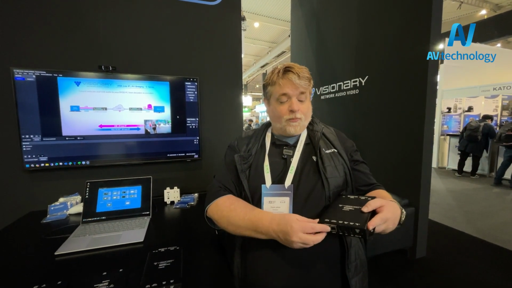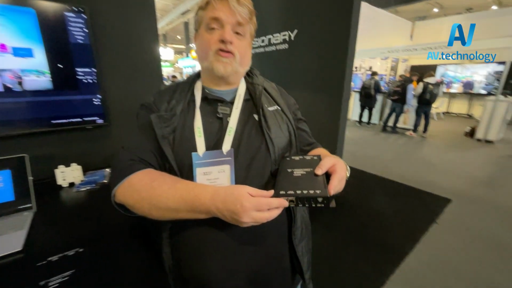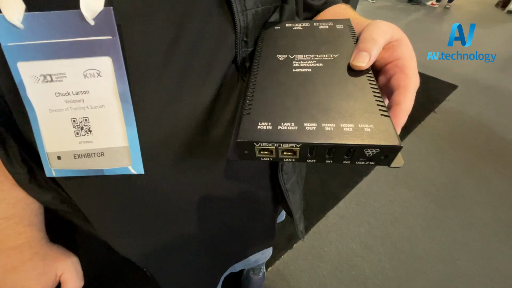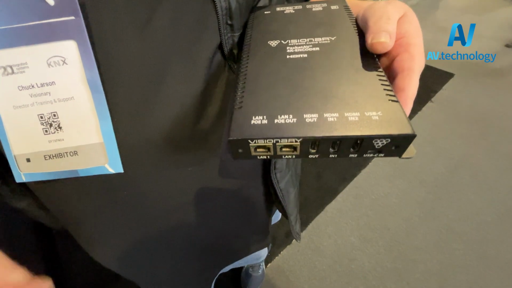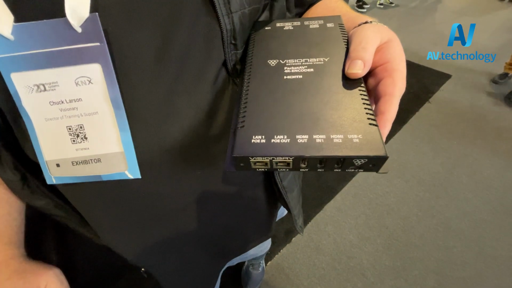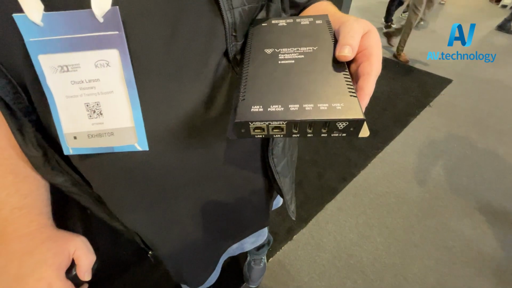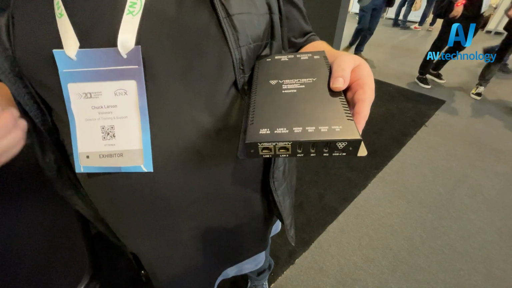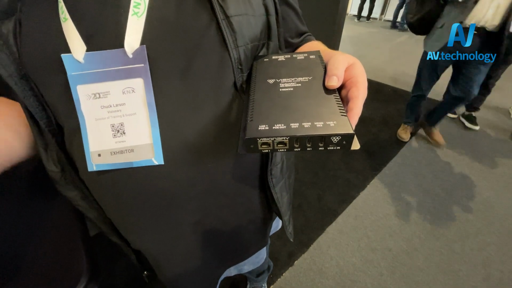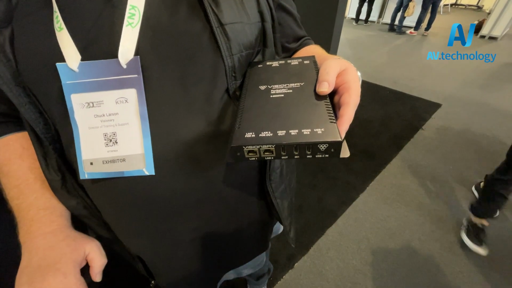In addition to these two ports, these two ports also can act as a network switch. So we can have some different kinds of configurations with that. We have the ability to turn the LAN 1 port into a trunk port, and that will give us the ability to VLAN tag the traffic separately, so we can have the AV and control on one VLAN, and we can put our Dante audio on a separate VLAN.